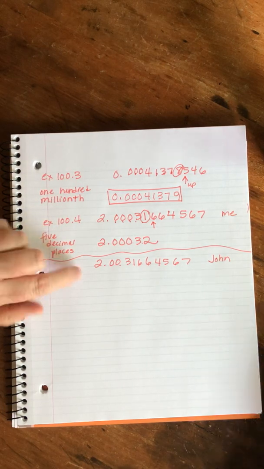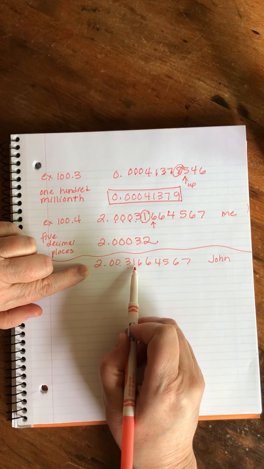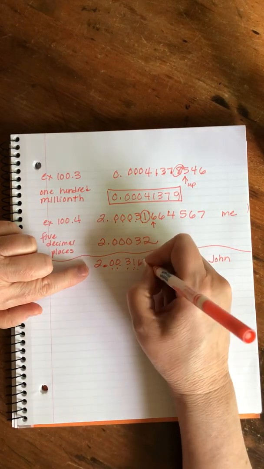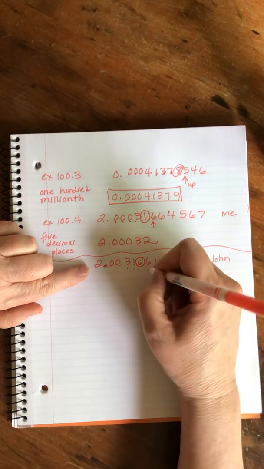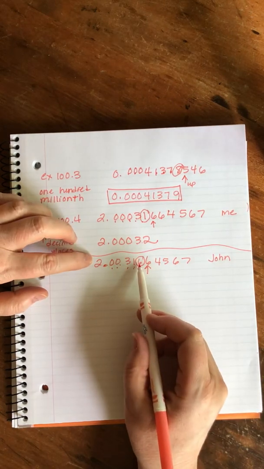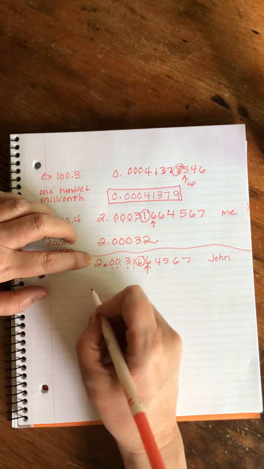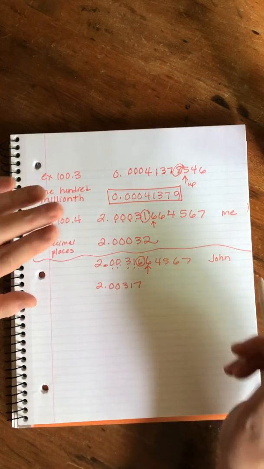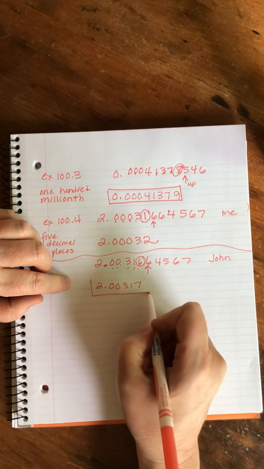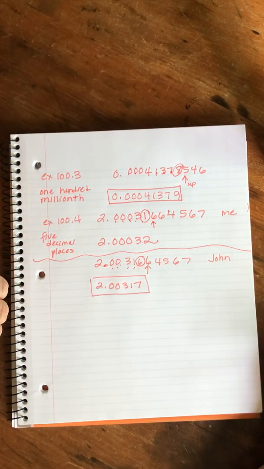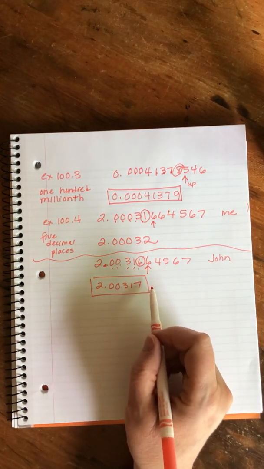We still want to round it to 5 decimal places. 1, 2, wait, there's the decimal. 1, 2, 3, 4, 5. So this is the decimal place we want to round, and this is the indicator. 6 will either stay 6 or go up to 7. This tells us to go up. So it's 2.00317. But in both cases, everything else clicks away, and we don't even have to write the zeros for the decimal. We just leave it at this. Okay? Last one.